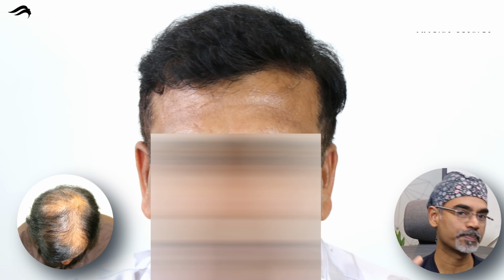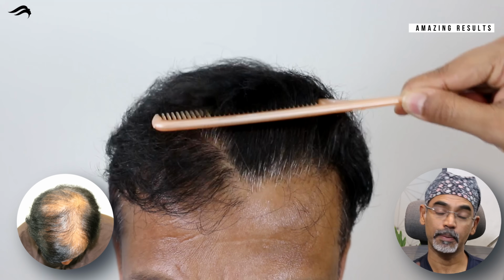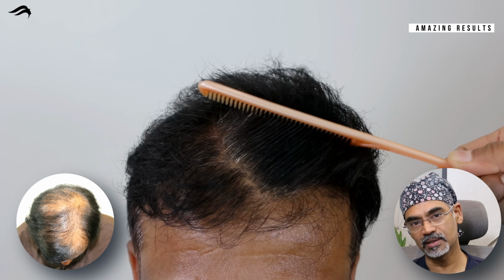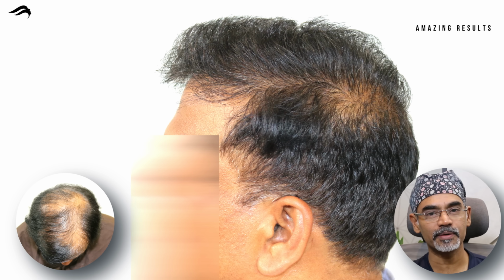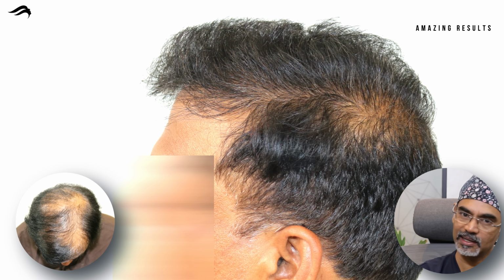Surgery went very well. If you can see the results after 9 months, impeccable results, a mind-blowing outcome from the frontal view and density in the mid scalp. And the plan, actually, we did not implant more in the mid scalp. That's a plan we did on purpose. He has got good coverage in the hairline, left lateral side, and in the crown also. I'm sure crown density is definitely less.